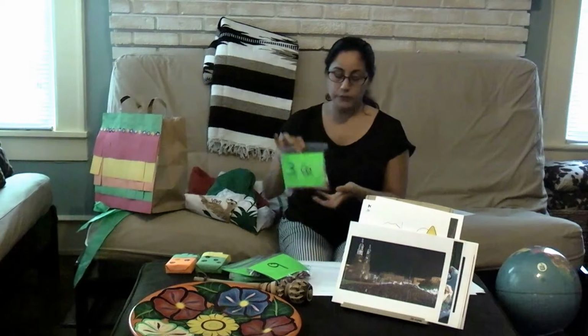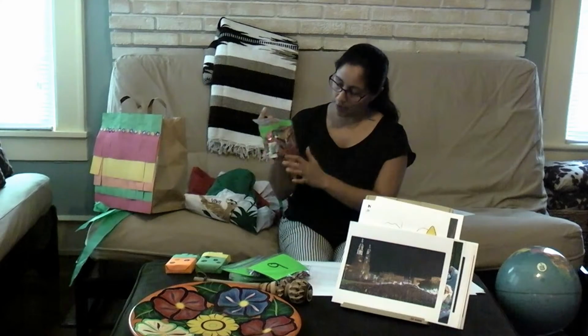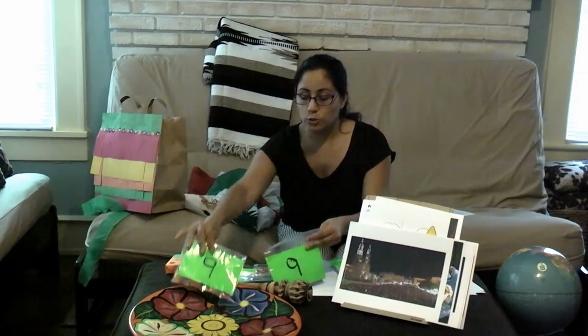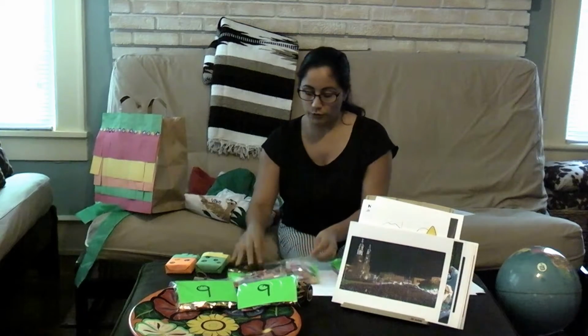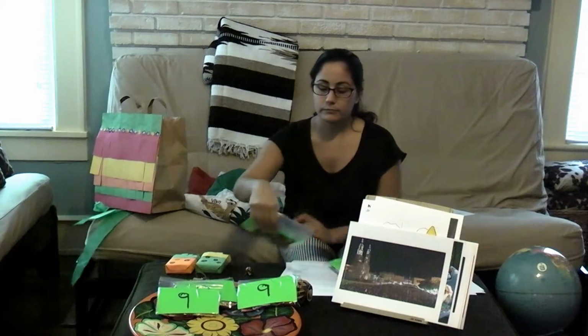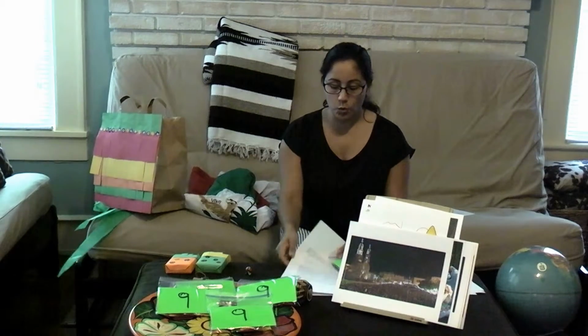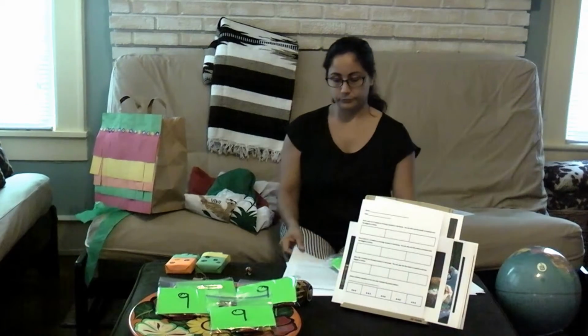For example, 36 can be divided evenly into 4 groups of 9. So 36 divided by 4 equals 9. The students will use the baggies as the groups and the candy as the counters, and they will work through several examples in this activity sheet.